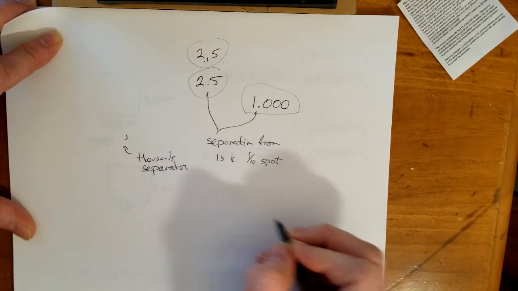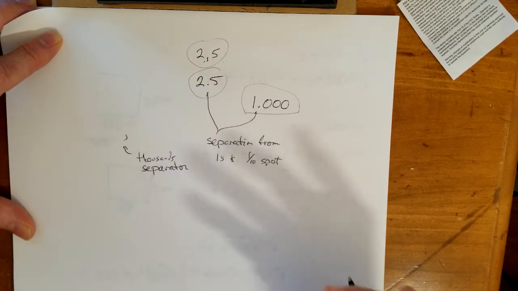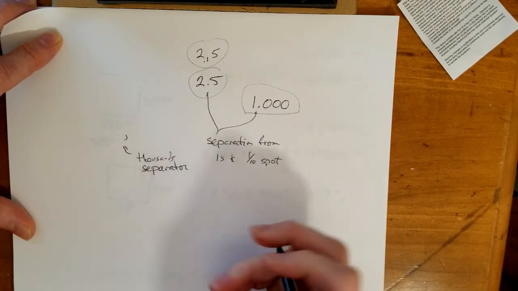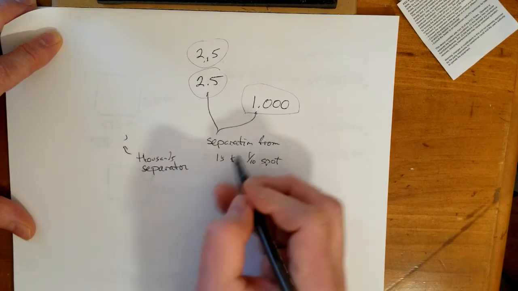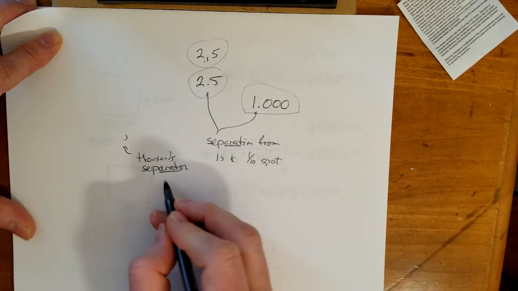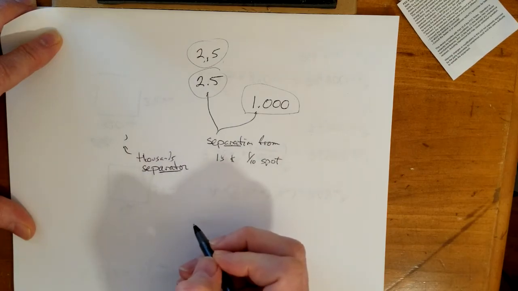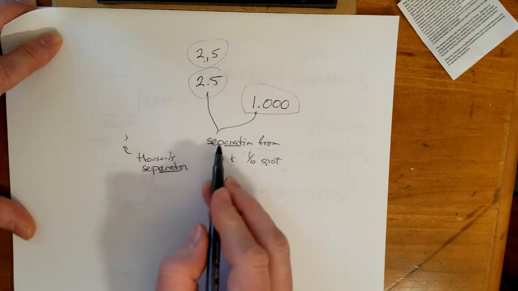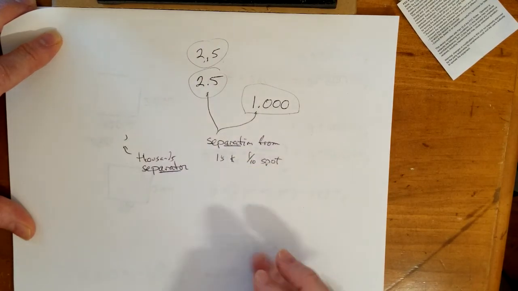And one other thing, and this is just, after a while it gets tiring, but separation and separator, a rat shows up in them. Separate, a rat shows up in separate as well. This is not an E, it's an A. All right.